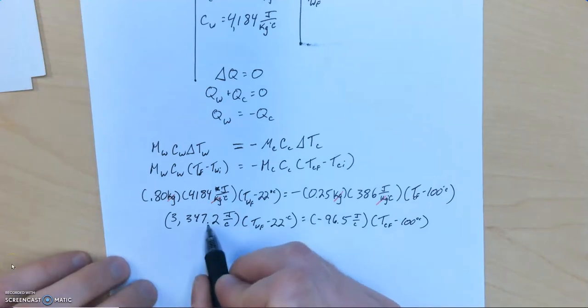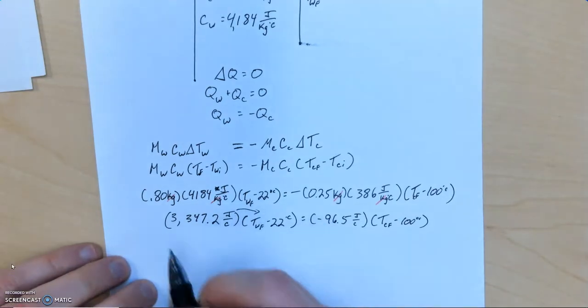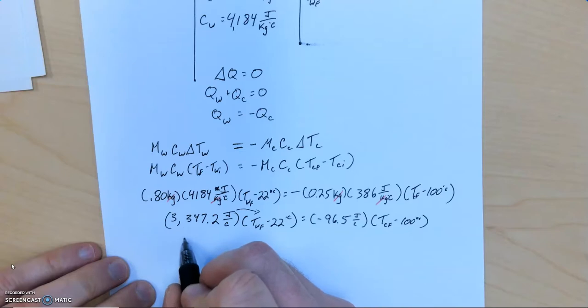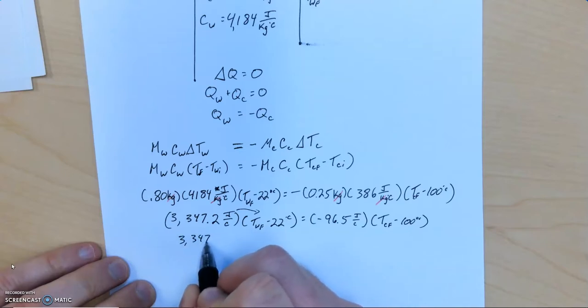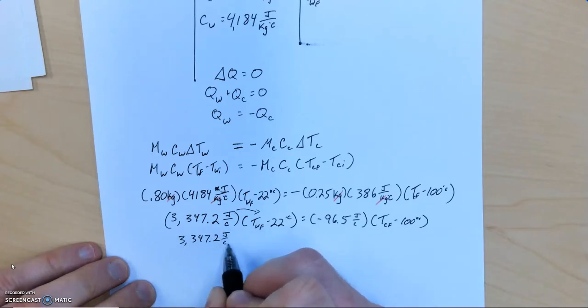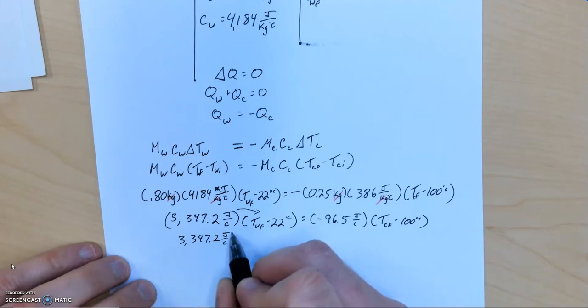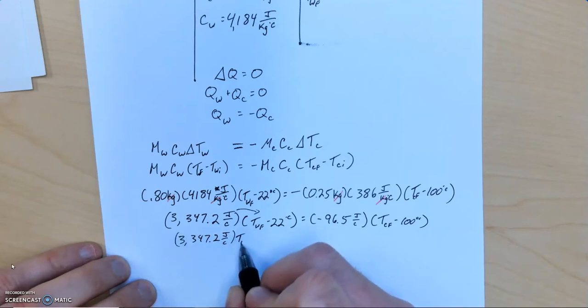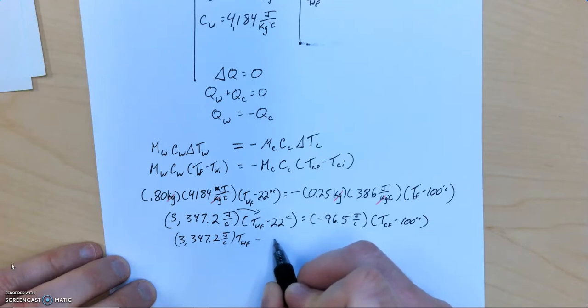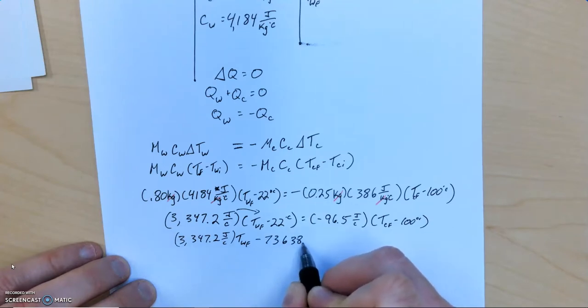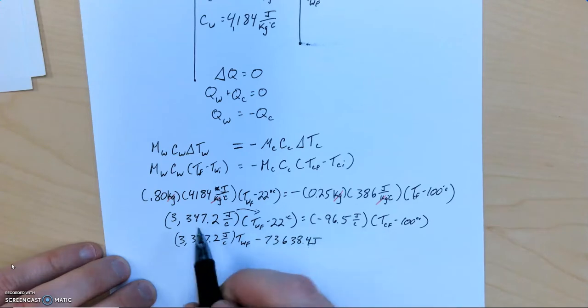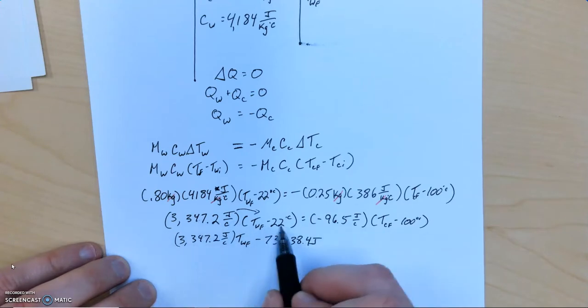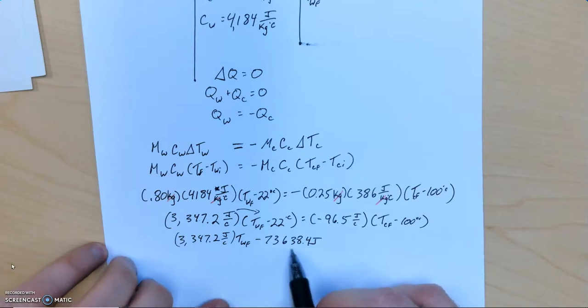We're going to distribute this across. So we're going to get 347.2 joules Celsius, times the final temperature of the water minus 73638.4 joules. So I multiplied that times this, multiplied that times 22. That's how I got 73,000.